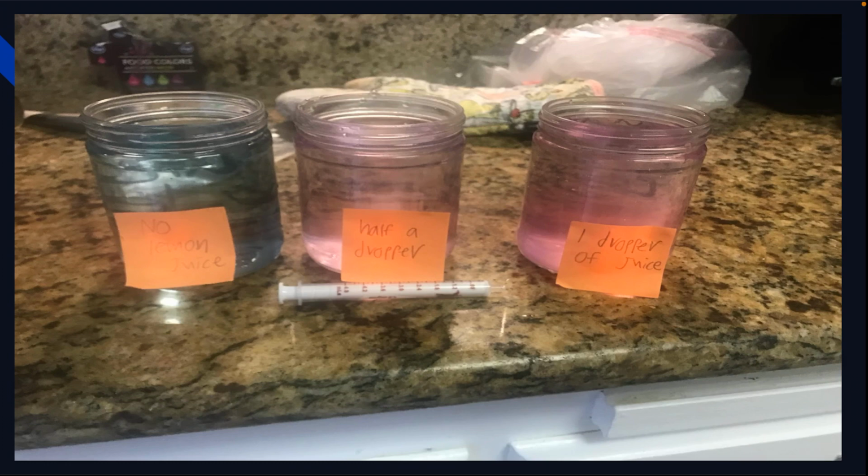In the next image, you'll see that I have all the 3 cups there. I have them labeled. It's kind of hard to tell in this image because it's blurry, but this is after the experiment. You can't really see it that well, but the far left has the no lemon juice cup, just water in there. The middle one is half a dropper of lemon juice, and the far right one is a full dropper of lemon juice. For reference, the dropper is 4.8 milliliters.